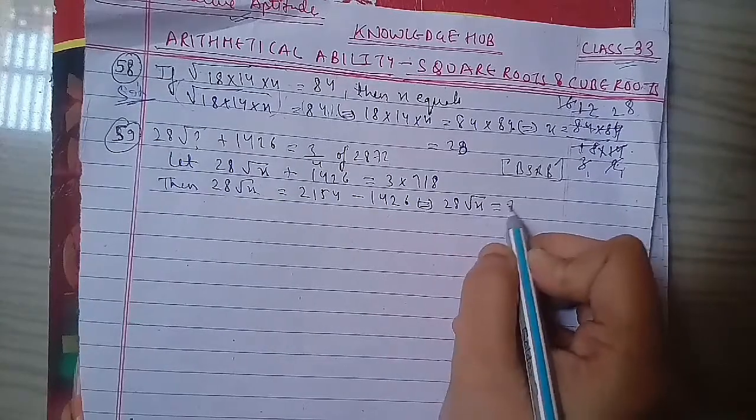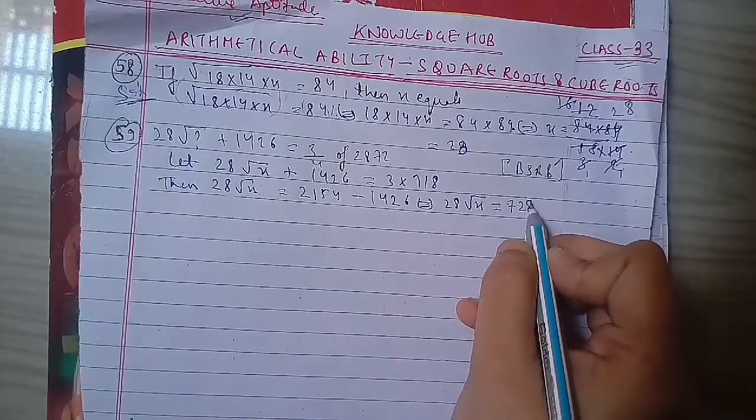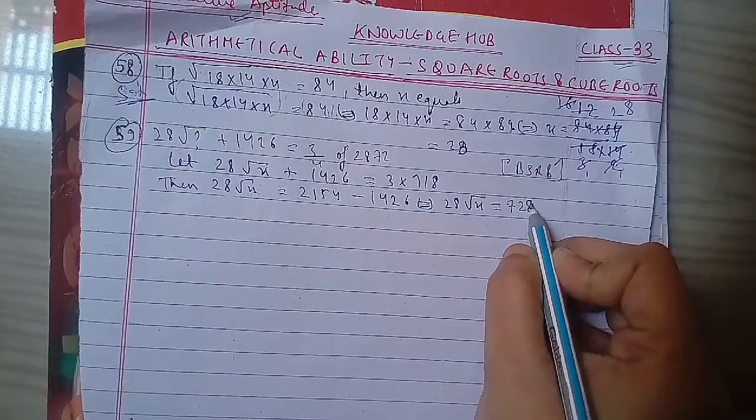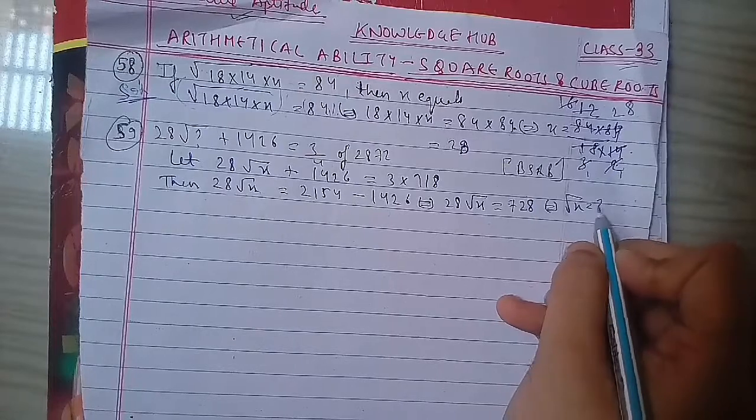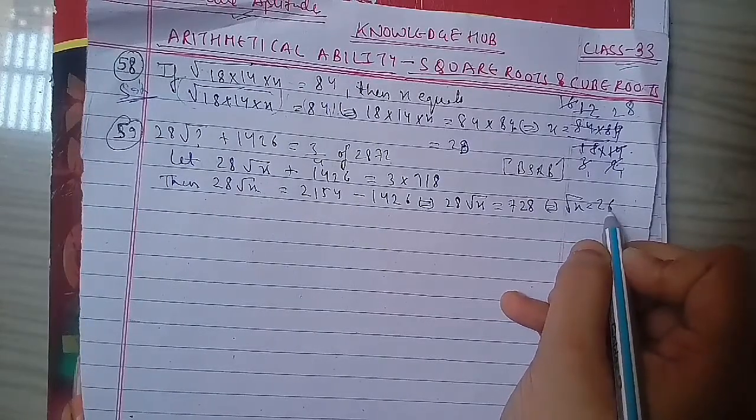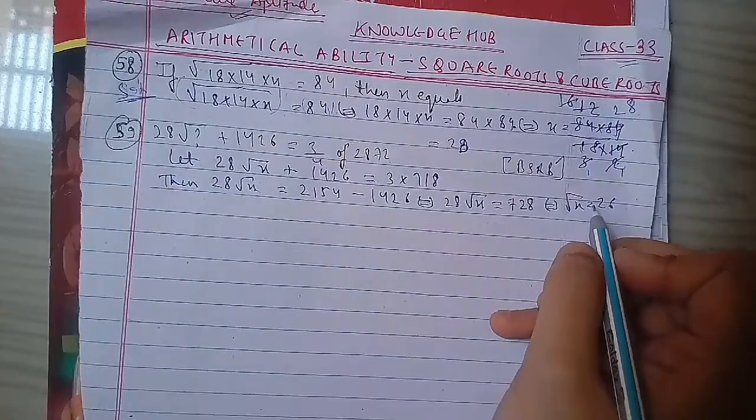Then x equals 26 square, because we remove the under root, and that is 676. That will be the right answer for this question.